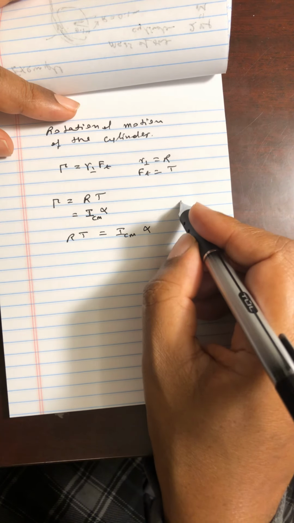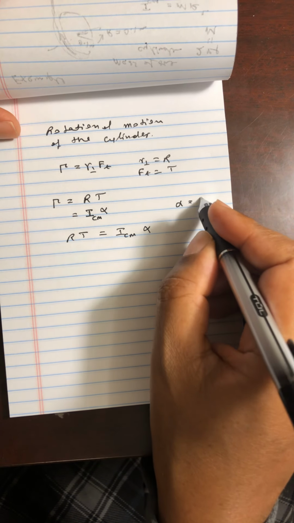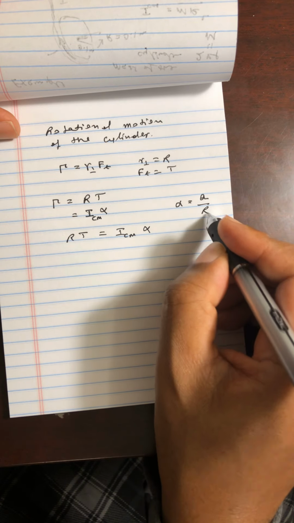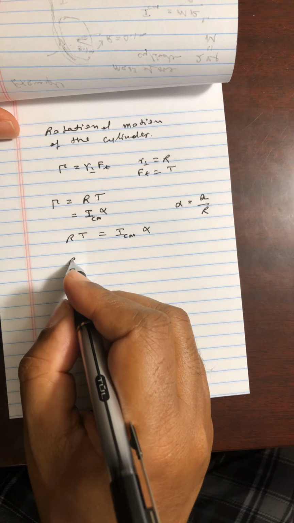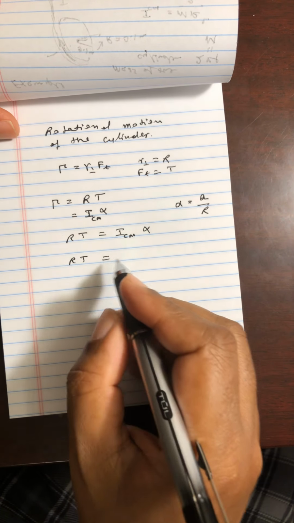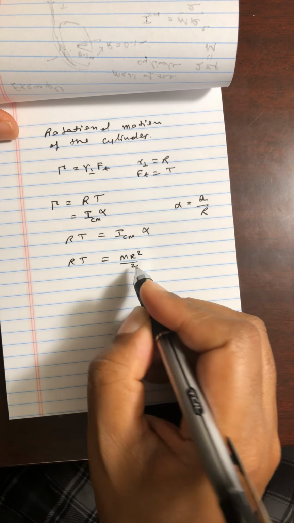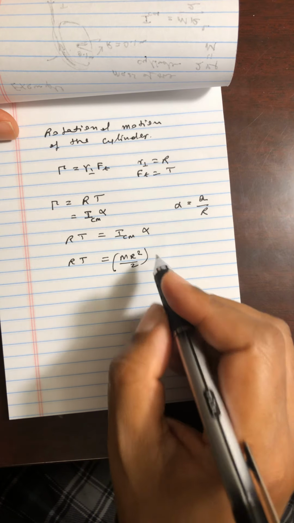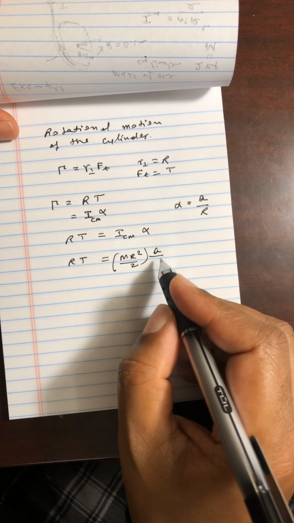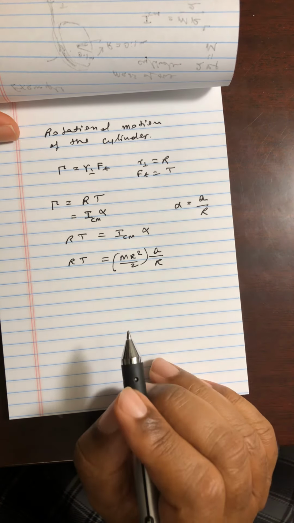But what does angular acceleration equal? It is linear acceleration divided by the radius. So you've got RT equals, for a cylinder, MR squared over 2, the moment of inertia about the center of mass, times linear acceleration divided by the radius.